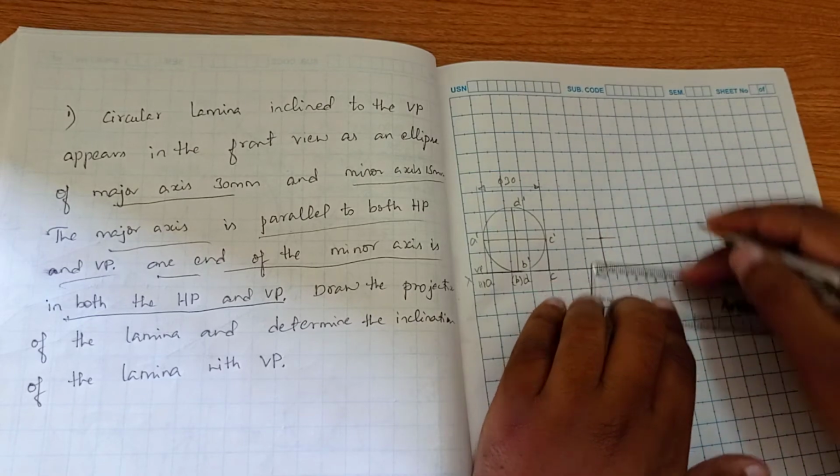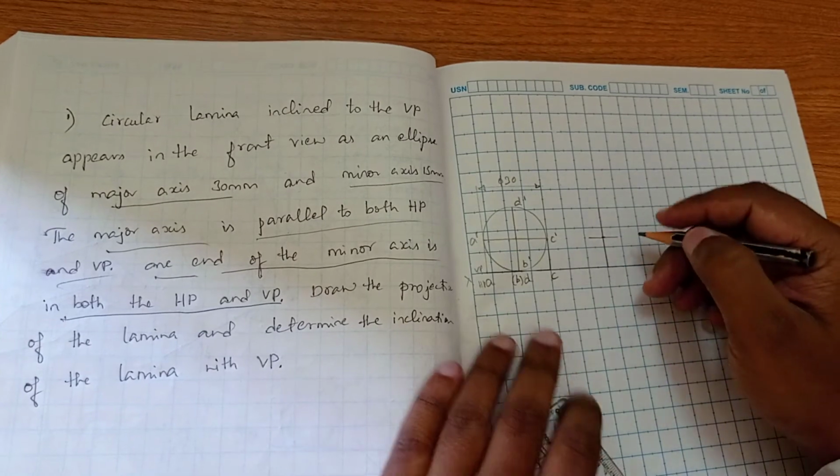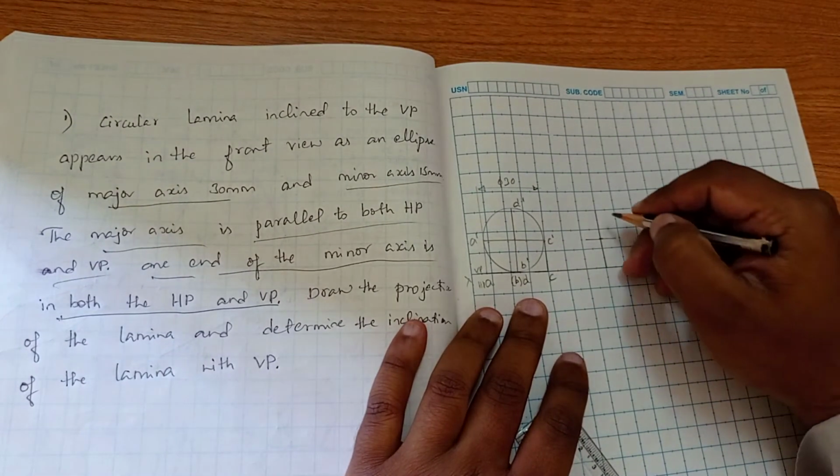So you can see that these are major axis, these are minor axis. Now with respect to this we have to draw an ellipse here.